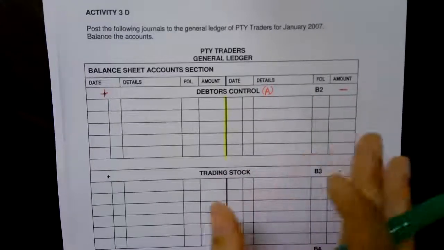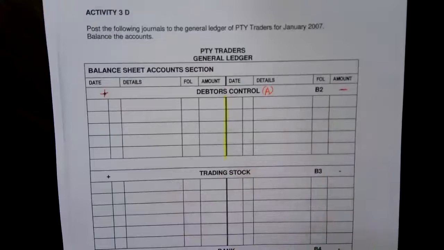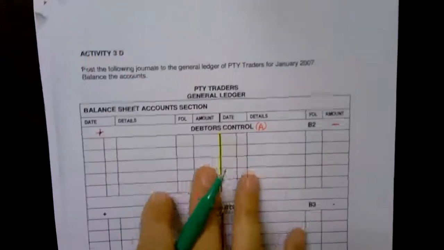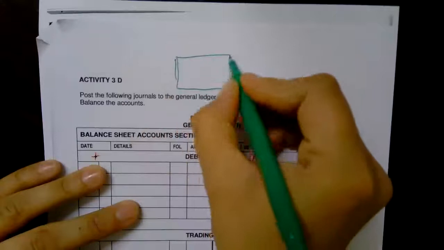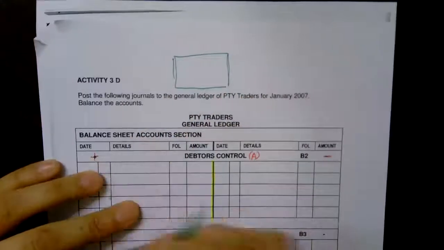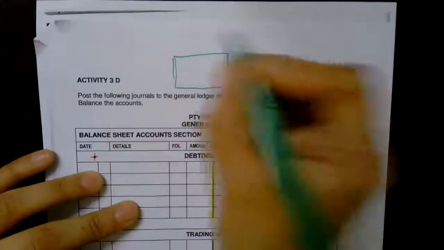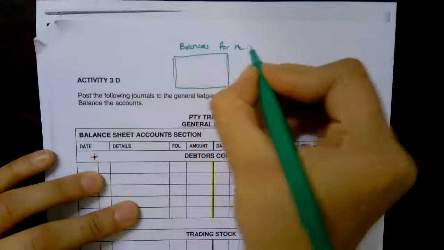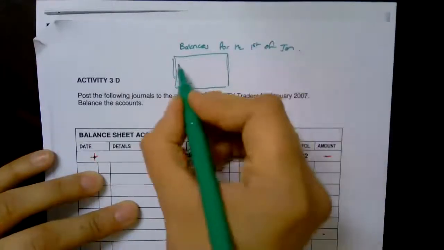Now, before you complete a general ledger, you have to ask yourself, are there any balances brought down given to us? What is a balance brought down? Usually, they will give you a table before you have to complete this ledger, and they will say that the balances for the 1st of January are as follows.